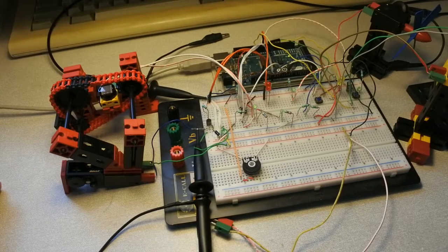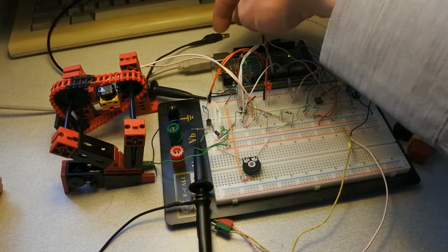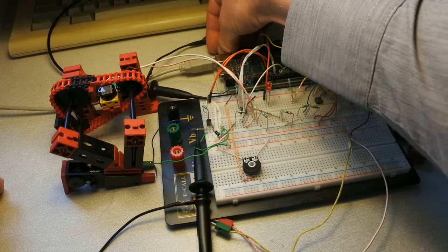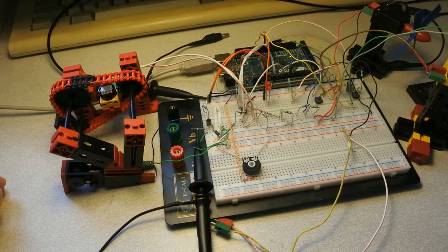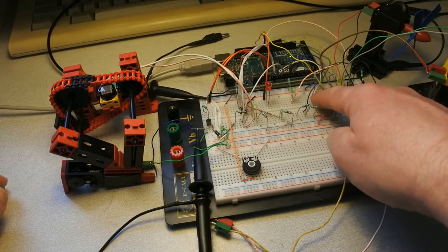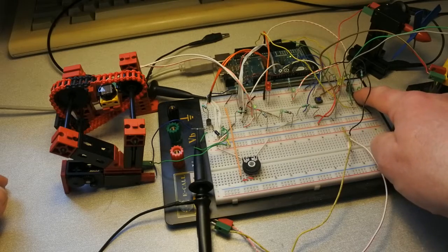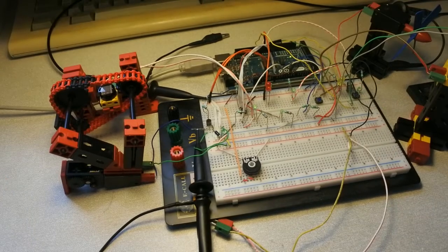So let's see what happens when I press the reset button here. Seemingly nothing. Not when I press here. Not when I press here. So, alright.